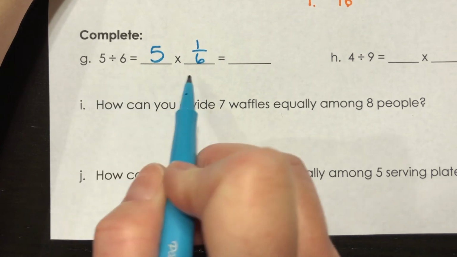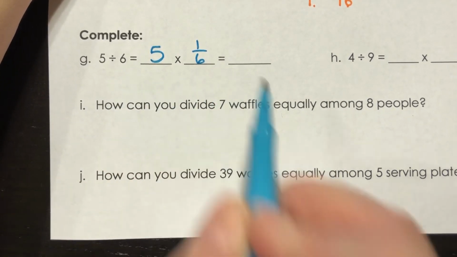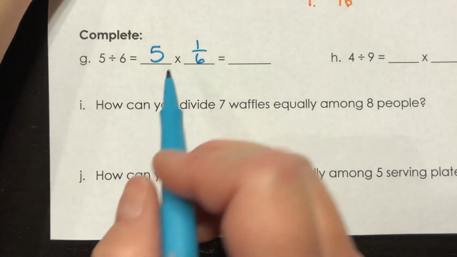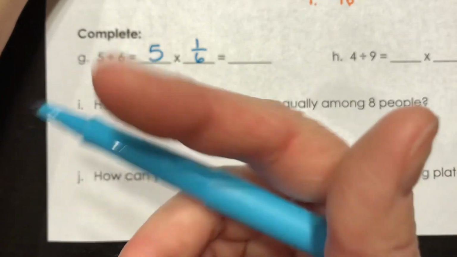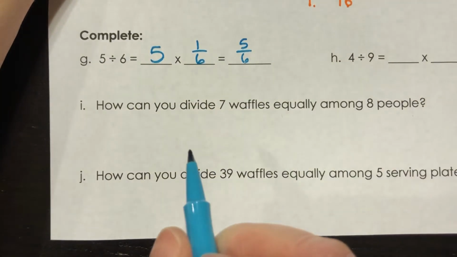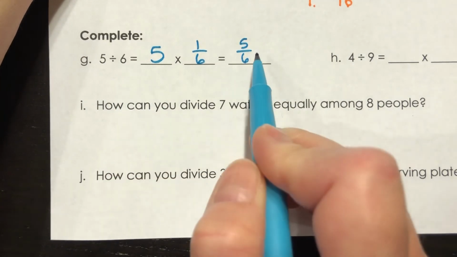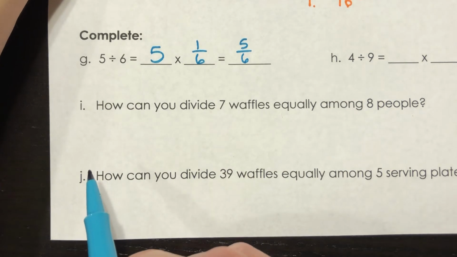I could draw my 5 squares and cut them up into 6 sections and shade 1, and shade 1, and shade 1, 5 times. And when you see at the end, if you have 1/6 5 times, 1/6 plus 1/6 plus 1/6 plus 1/6 plus 1/6, you have 5/6. So 5 divided by 6 is 5/6. Fractions are just like little tiny division problems.